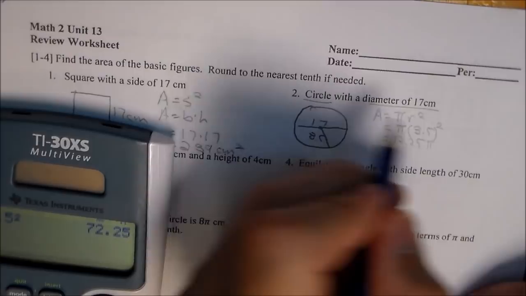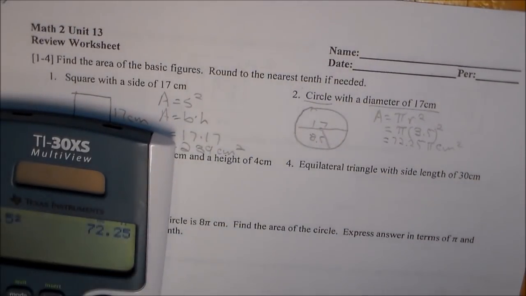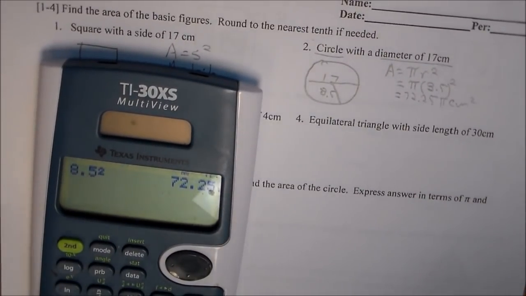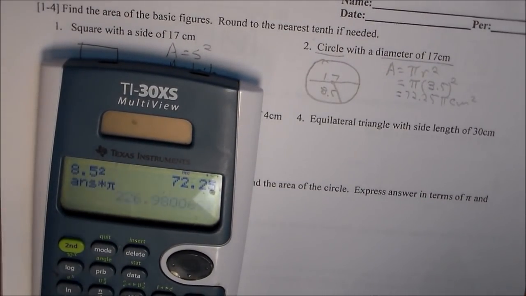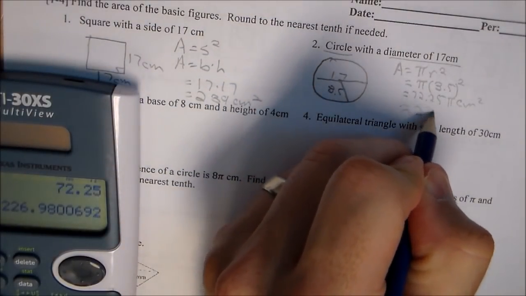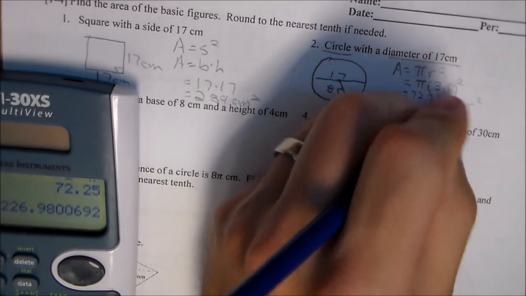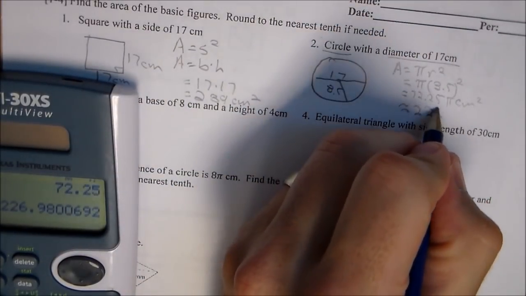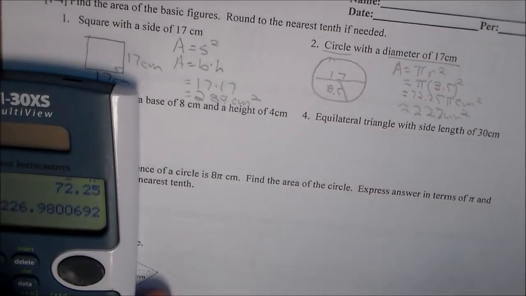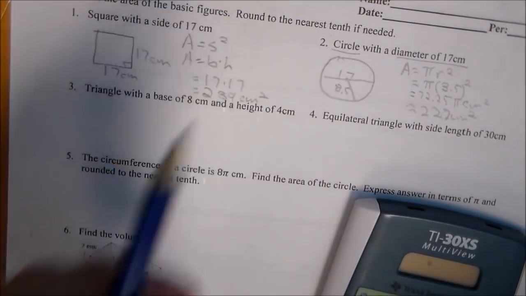Now that's going to be centimeters squared, but it asks us to round to the nearest tenth, so we're going to multiply by pi. So times pi gives us about 226.98, so we're actually going to round that to 227 centimeters squared. Pay attention to whether the question needs you to answer in terms of pi or rounded, as needed.